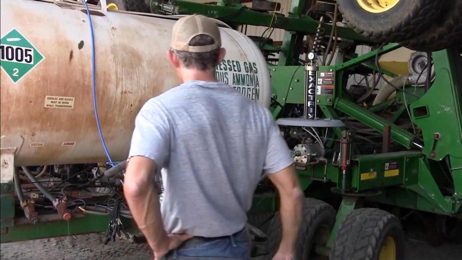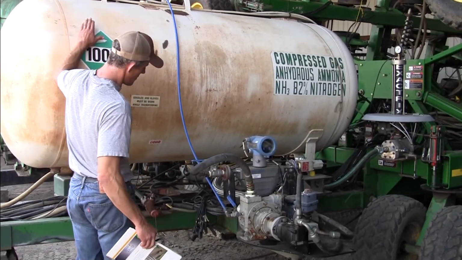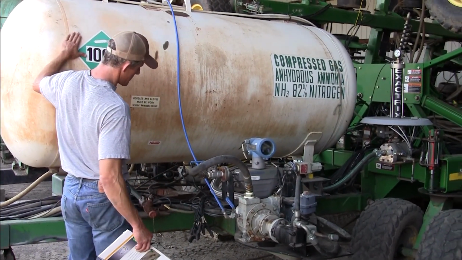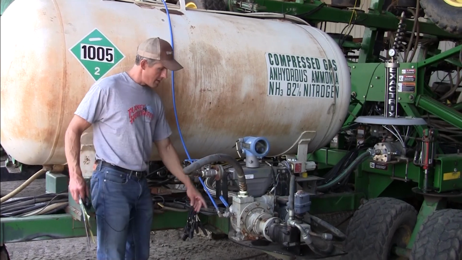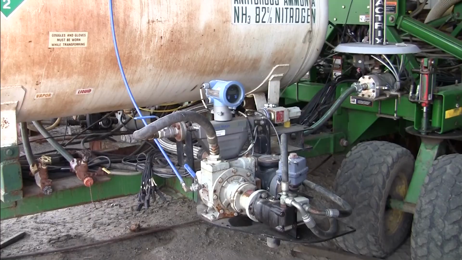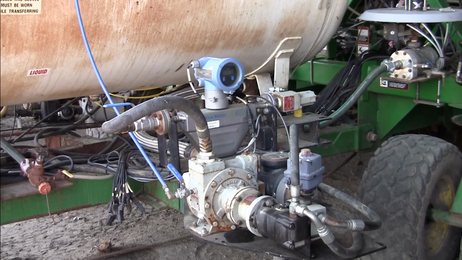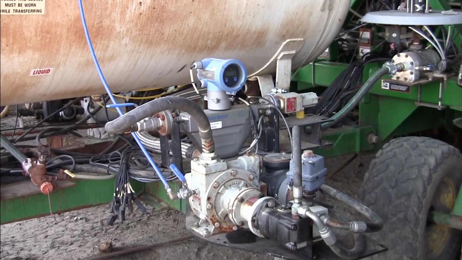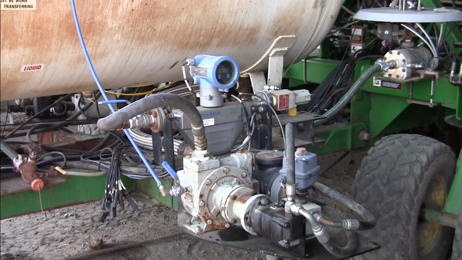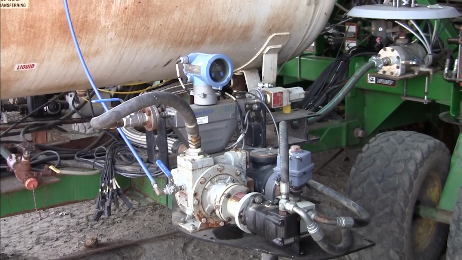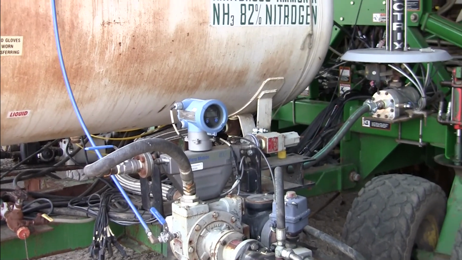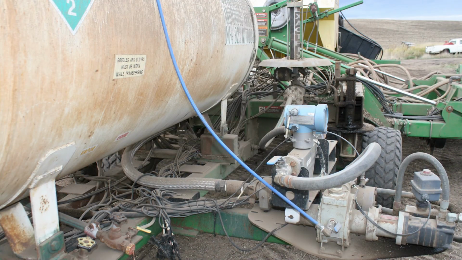It takes anhydrous ammonia, which is a liquid and a gas, pressurized tank, takes it in here to a pump and it increases the pressure from the tank pressure. Most anhydrous delivery systems are pressure reducing, so it reduces the pressure that's in the tank. This increases the pressure.